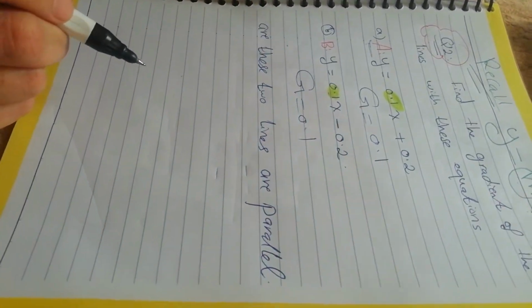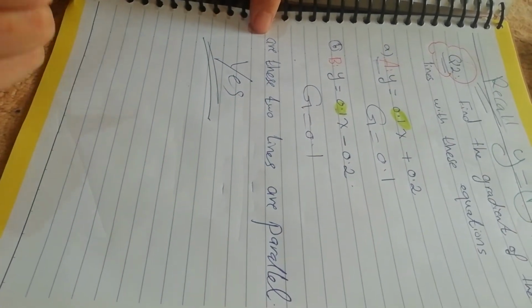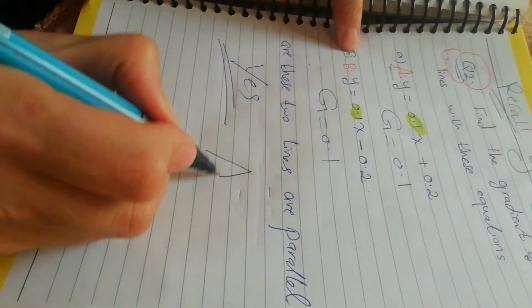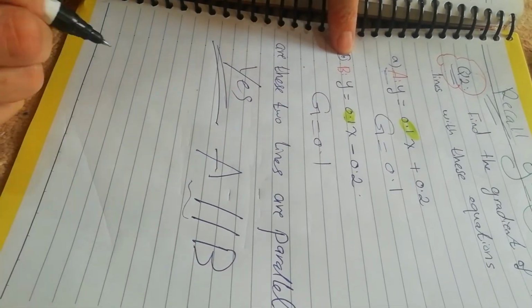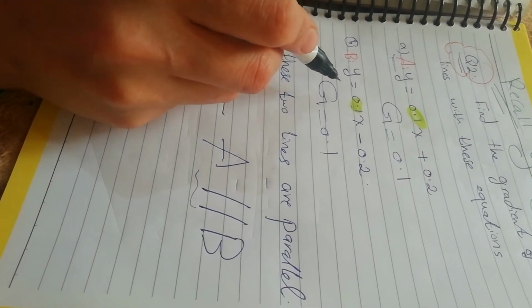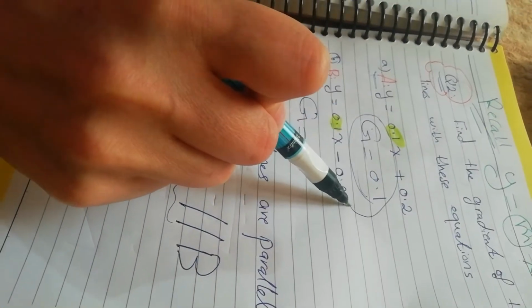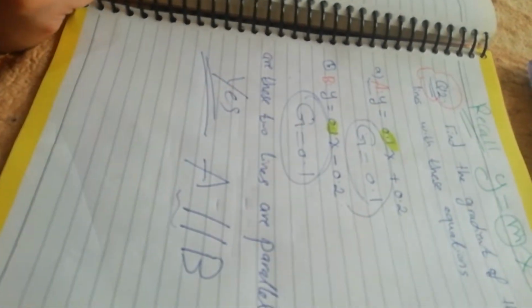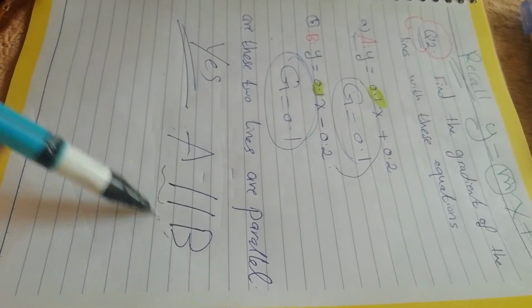Are these lines parallel? Yes. A is parallel to B. This is the symbol of parallel. Why? Because they have the same gradient. Look, 0.1 and 0.1. So any two lines that have the same gradient are parallel.